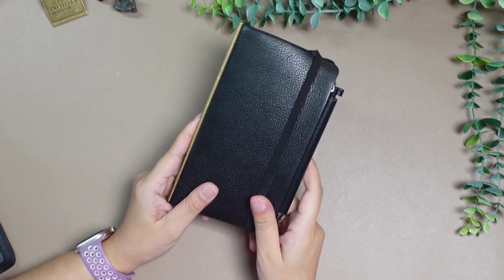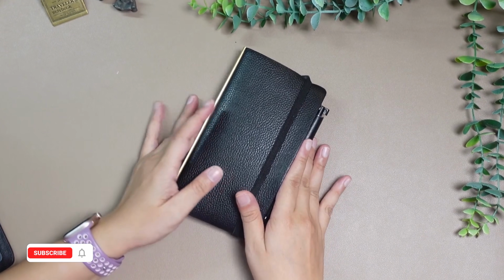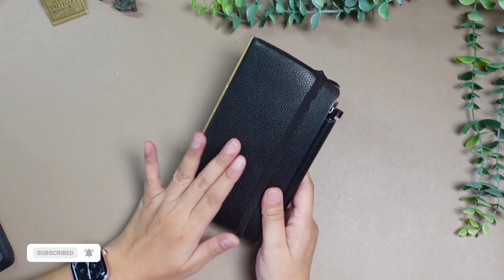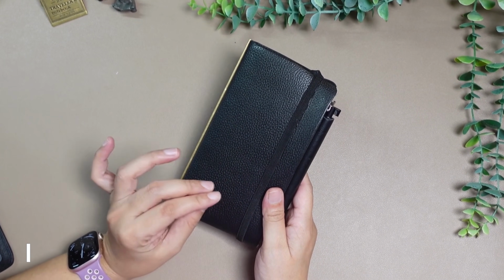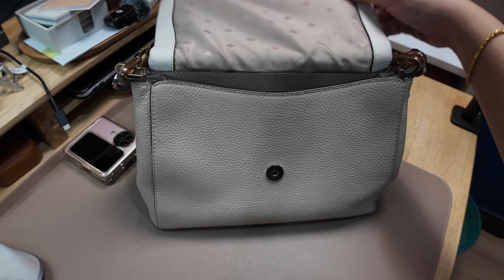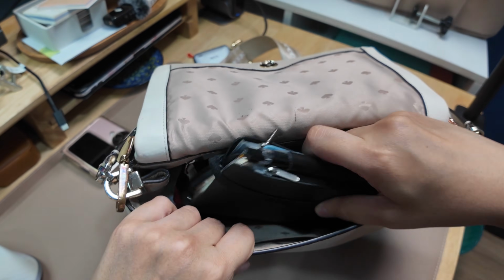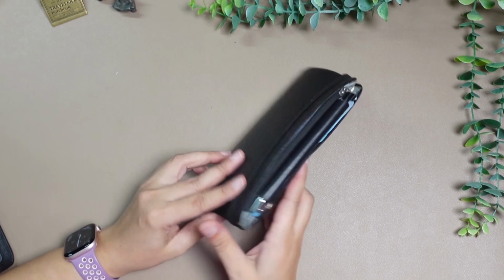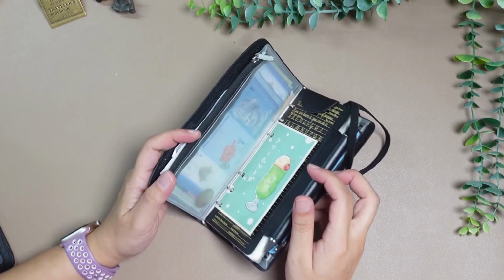So why did I choose the Plotter Narrow? Just like its name, this Plotter planner is a narrow size, which means it is much narrower than the regular B6 size and also the personal size. Not only that, this Plotter planner can actually fit in any of my handbags, and it is so convenient and so useful because it's also my wallet.